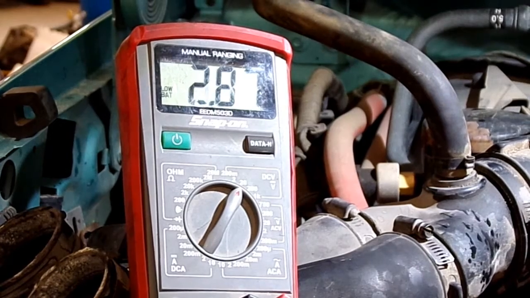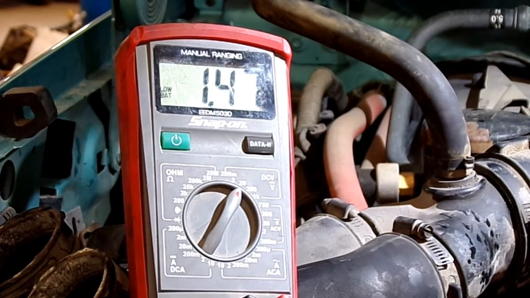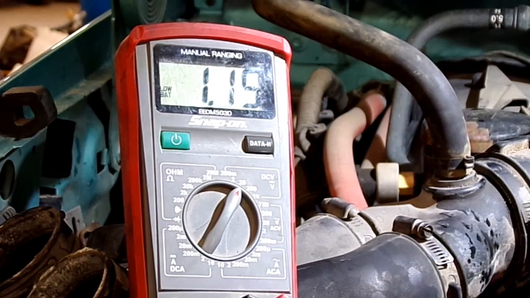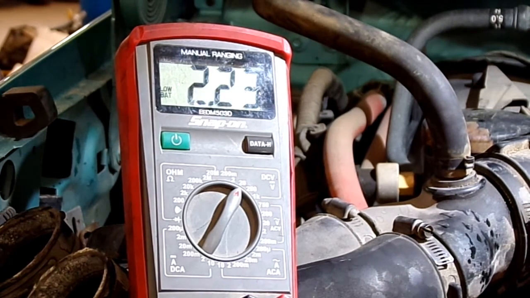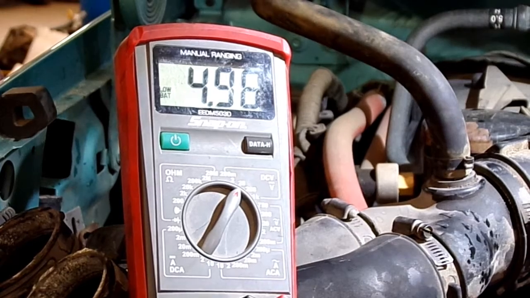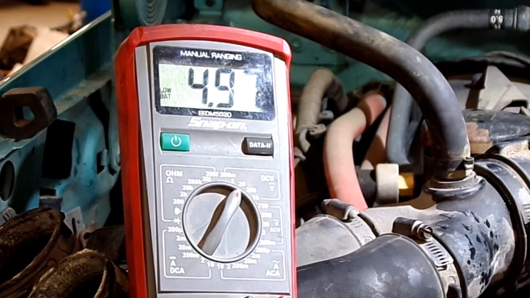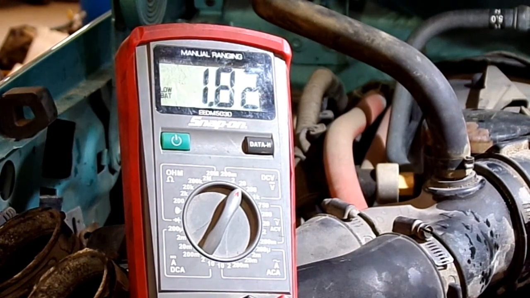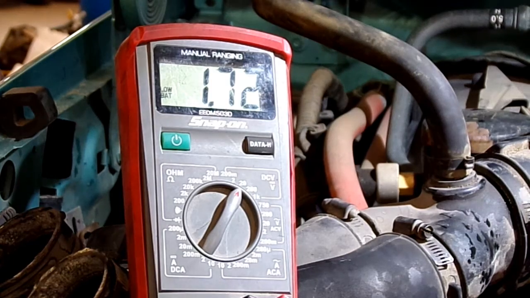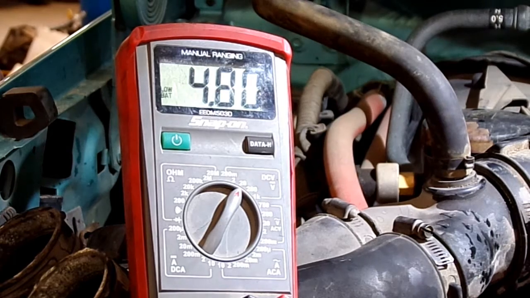Okay, I'm back probing it now. I see it's showing a 5 volt reference now. If I push out on this connector, tilt it a little bit, it drops down to 1.9. Pull up on it, it goes back up to 5.